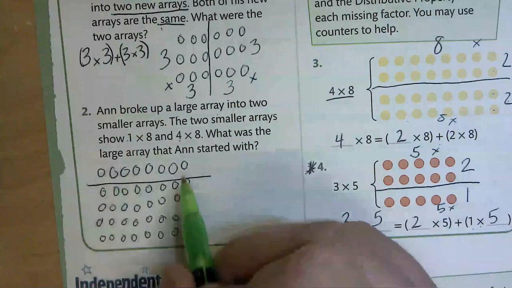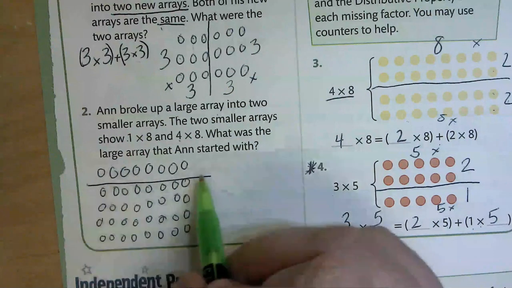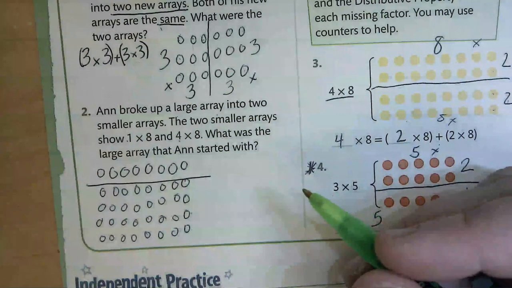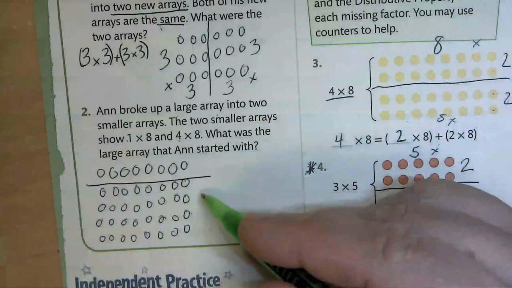In every row I have 8, and I have those different columns. All right, let's check it out. So here's my 1 times 8. Here's my 4 times 8.